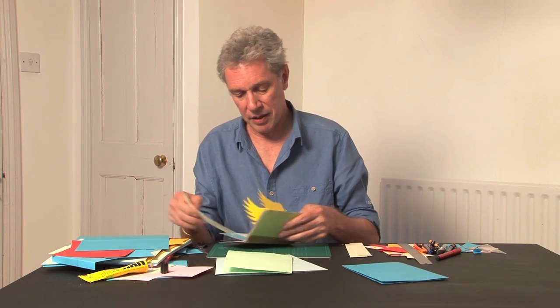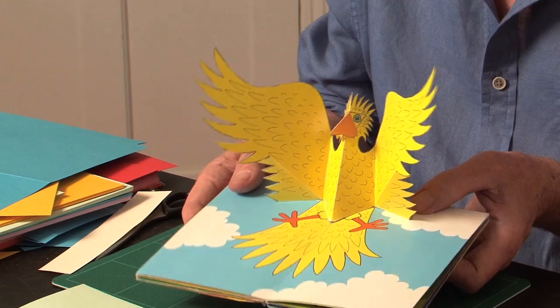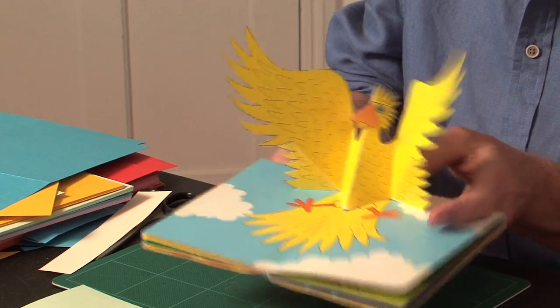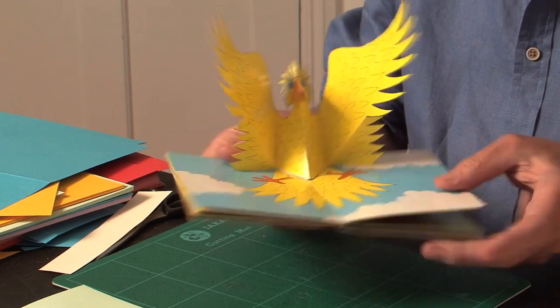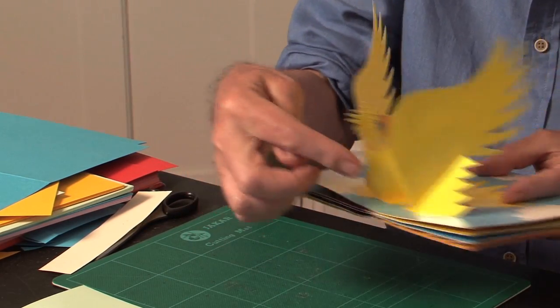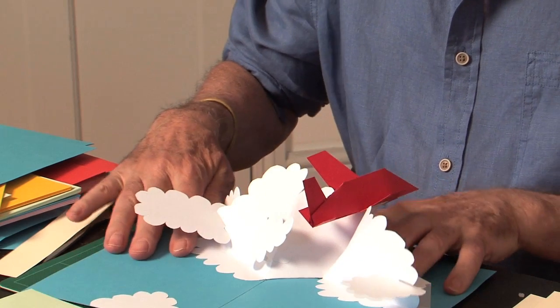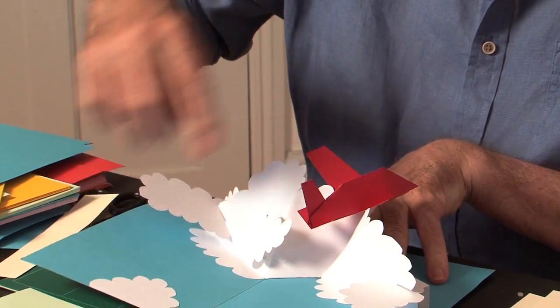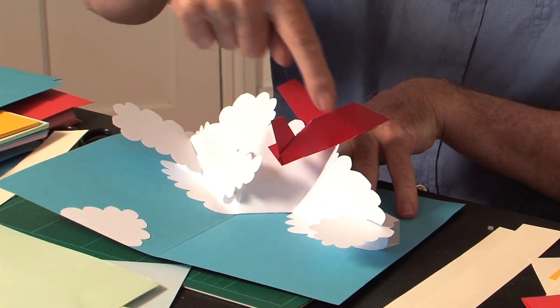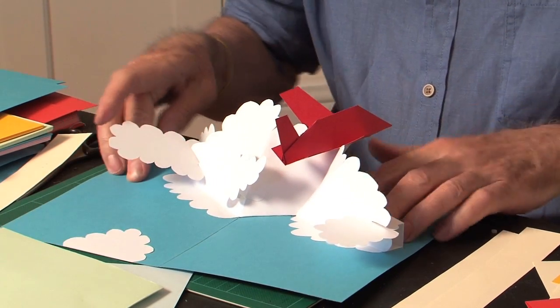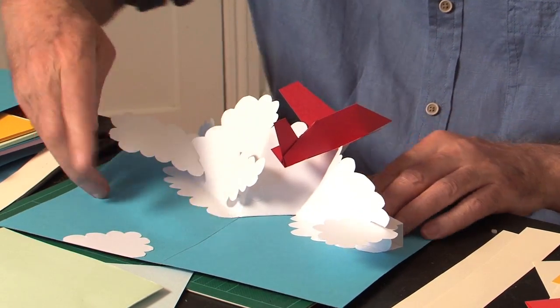This is made with an M fold. It's just a straightforward M fold. The tabs that glue it down have been put behind it so they don't mess up the design. This is an M fold being used to raise a plane. So this is actually a parallel fold. It's a curved fold. All the clouds are made with an M fold.